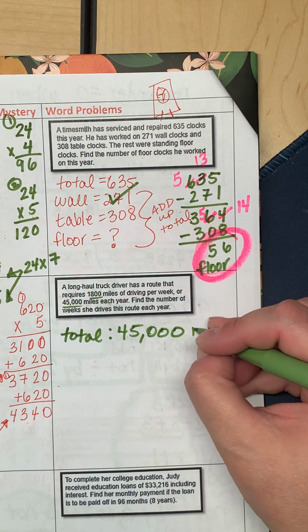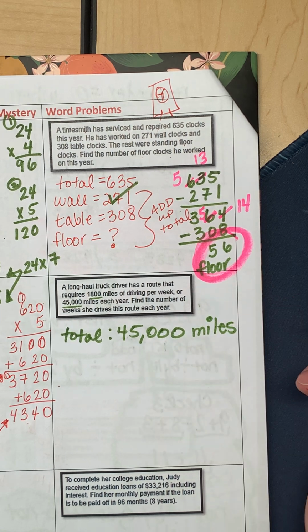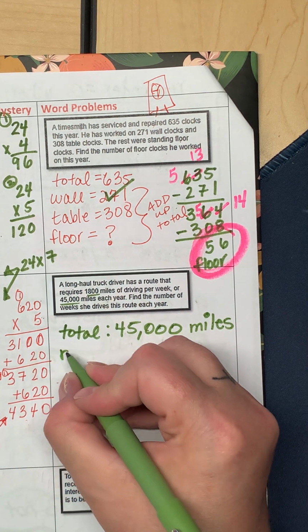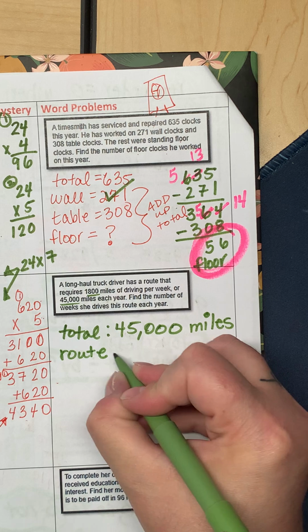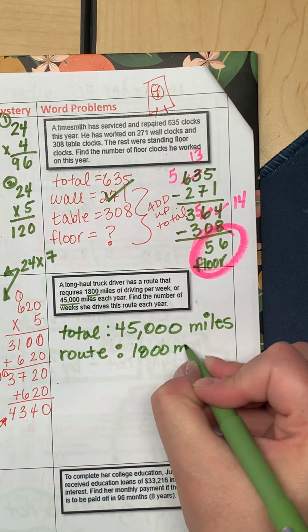Okay, yeah, that sucker is definitely the total. Okay, so he drove 45,000 miles. But then it says one route is 1,800 miles.